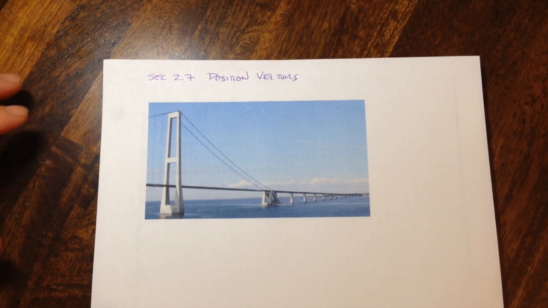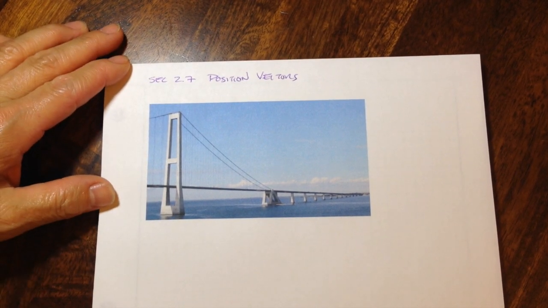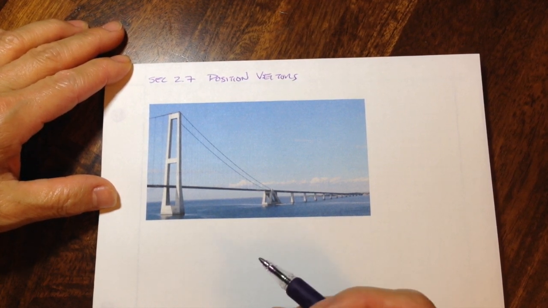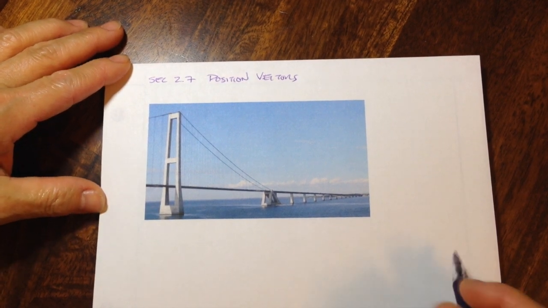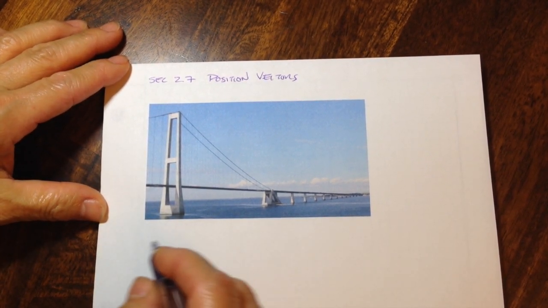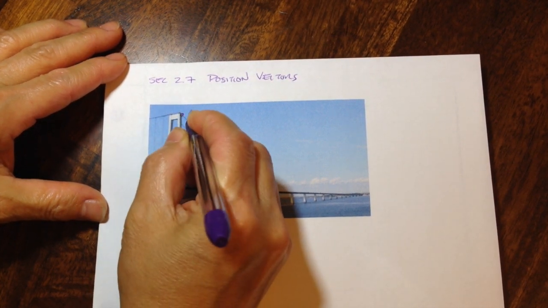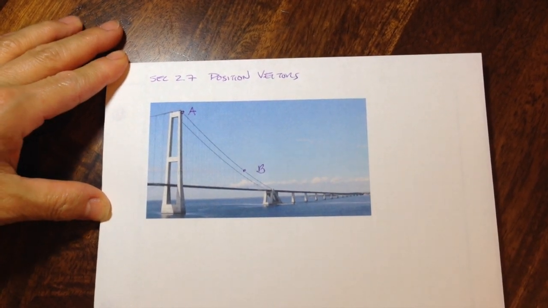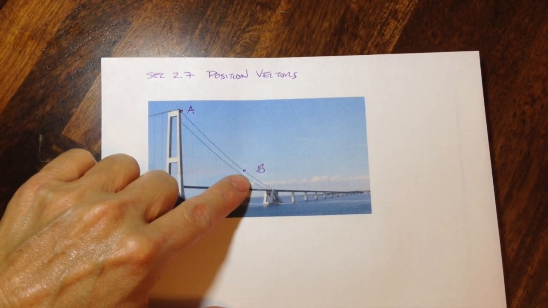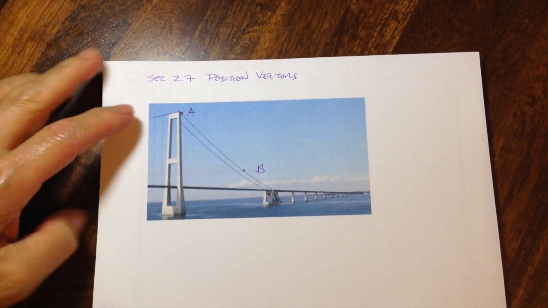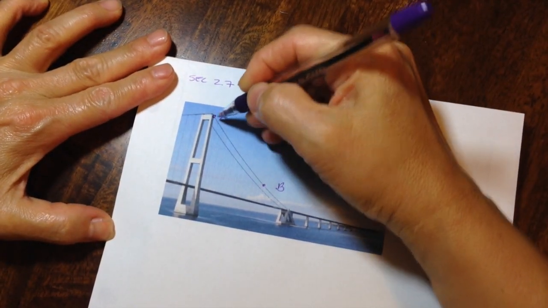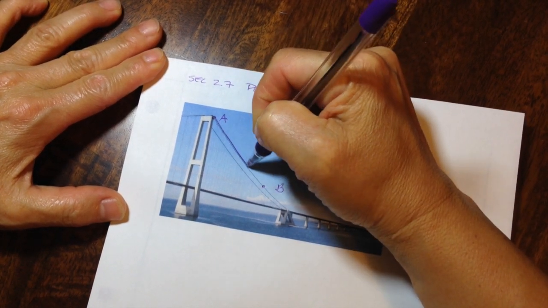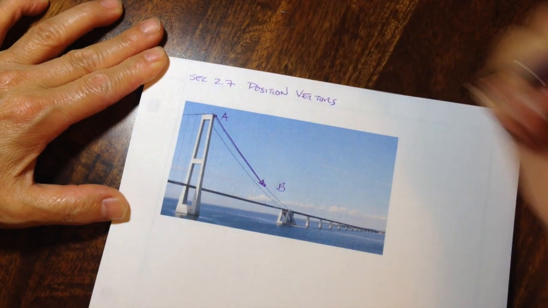Section 2.7 has to do with position vectors. Position vectors just let you know where a particle is located in reference to another location. Let's say we have this bridge and we are interested in point A, and we'll call this point B. If I want to know the position of B relative to A, then I would have a vector that looks something like this, going from A to B.